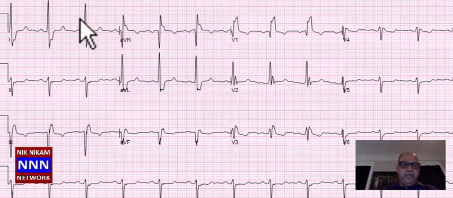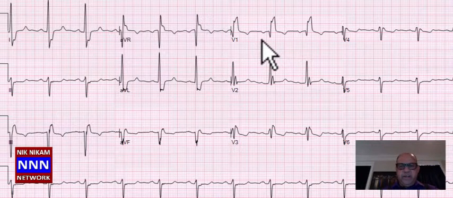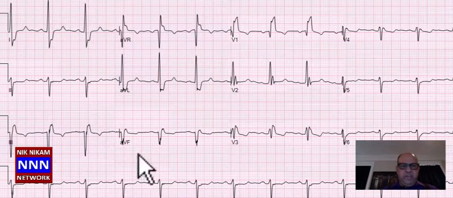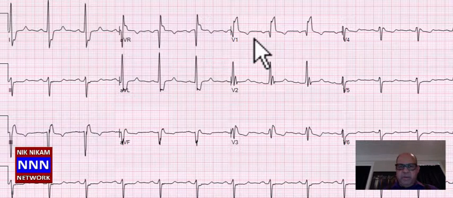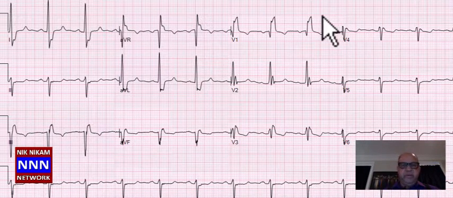One, there is increased voltage in 1 and AVL. That itself is suggestive of left ventricular hypertrophy, complete right bundle branch block, a left axis deviation, left anterior hemiblock that is equal to bifascicular block, and there is a loss of R waves laterally, which needs to be confirmed by repeat lead placement, repeat EKG with proper lead placement, and by echocardiography. So there are a lot of things that we can interpret by just looking at one electrocardiogram.